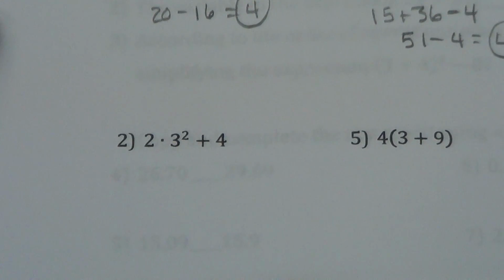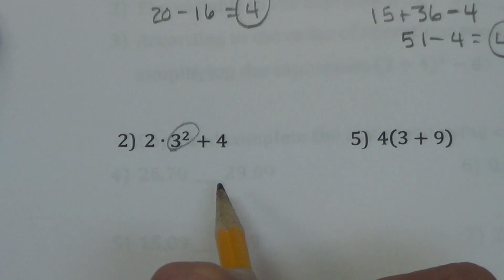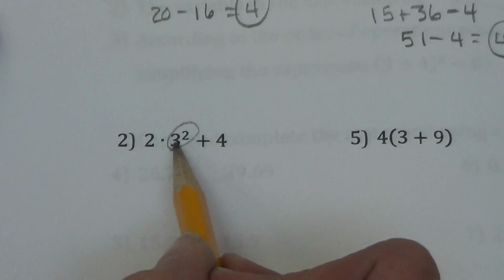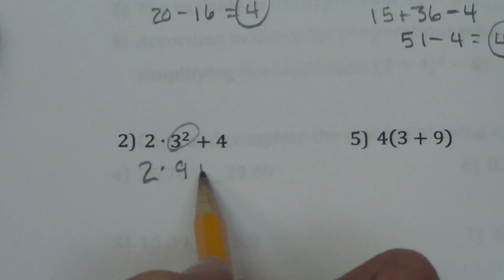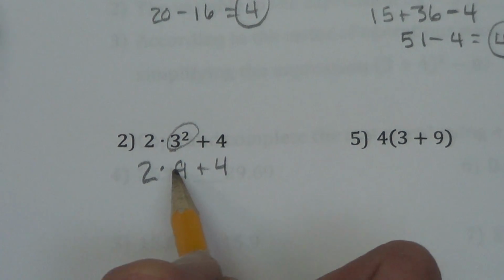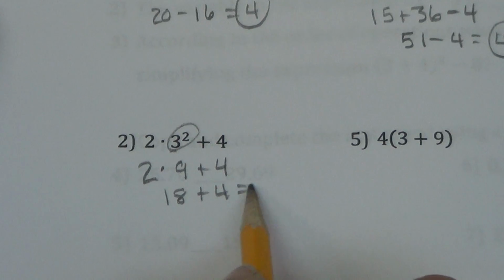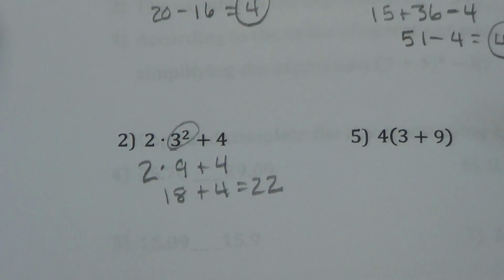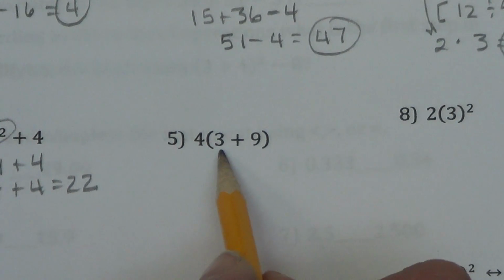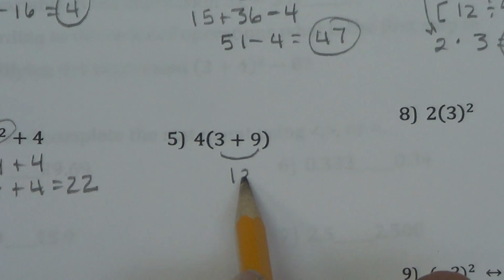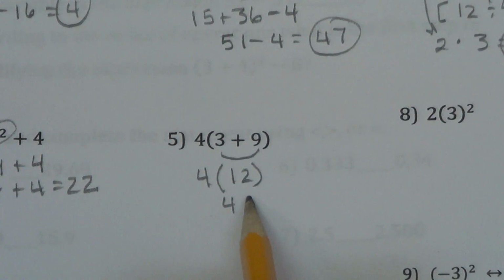Next one, we have 3 squared. That has to be done before you can multiply. So 3 squared would be 9 times 2 plus 4. 9 times 2 is 18 plus 4 is 22. Three plus 9 is 12. 12 times 4 is 48.